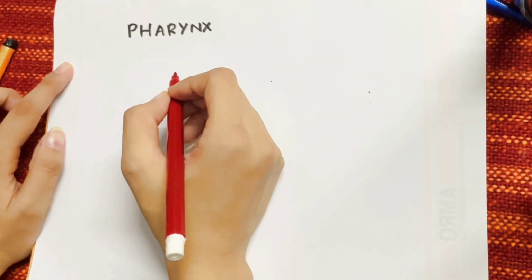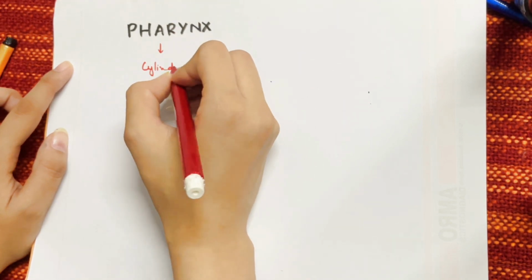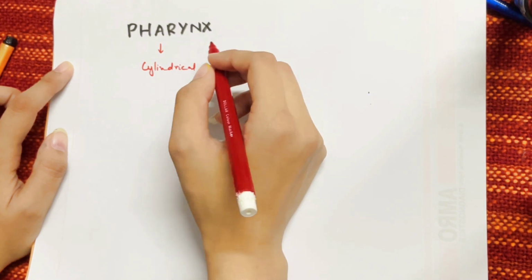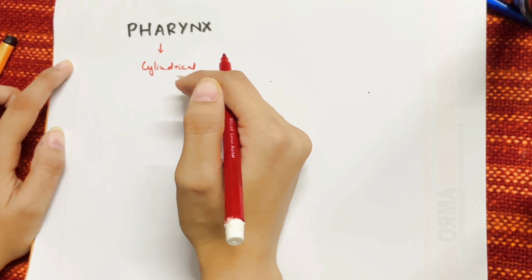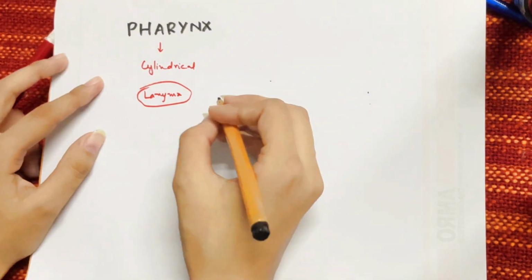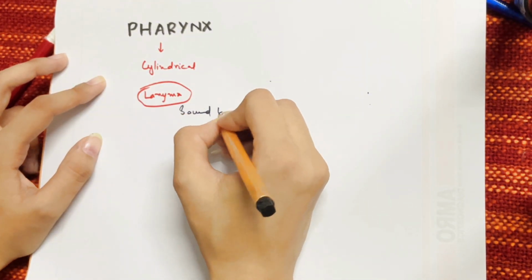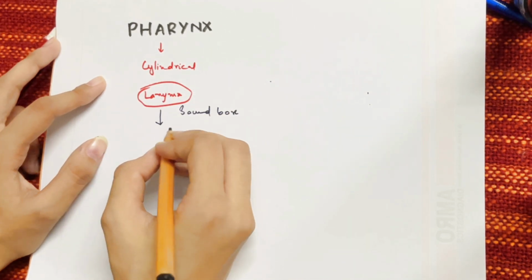Now let's talk about the next structure, that is the pharynx. The pharynx is basically a cylindrical-shaped pathway, which is the mid part of the throat that is behind the mouth and the nasal cavity, and it is above the esophagus and the larynx. What is the larynx? The larynx is the sound box present in the human body, which is behind the trachea. So the larynx is basically continued by the trachea.